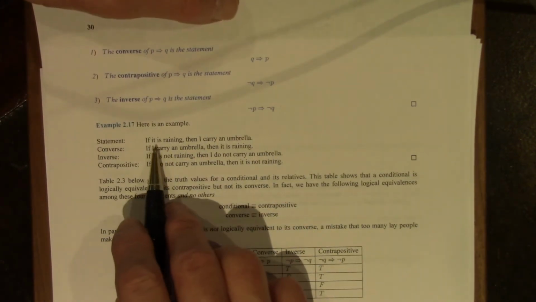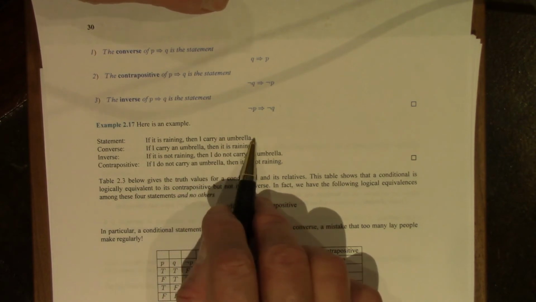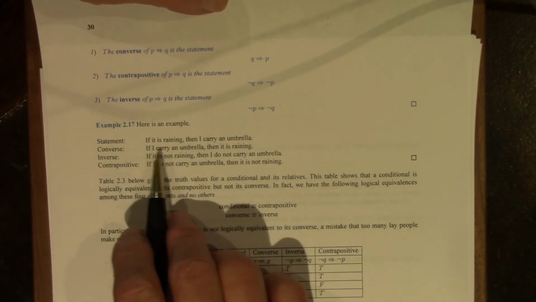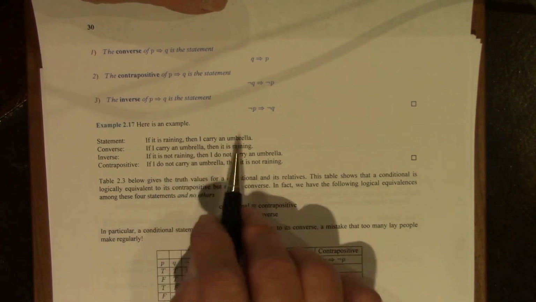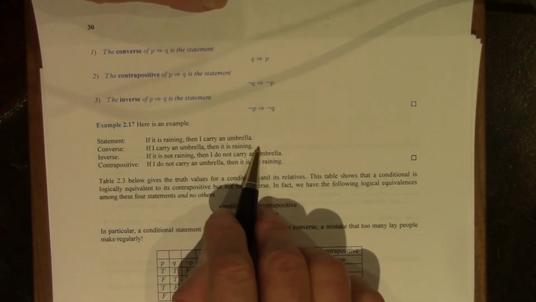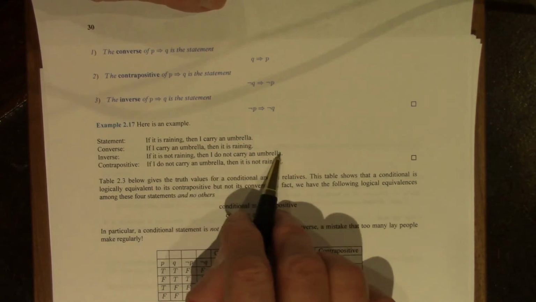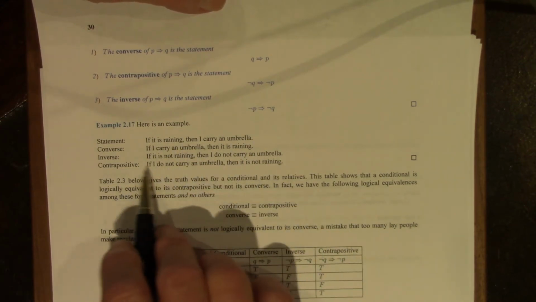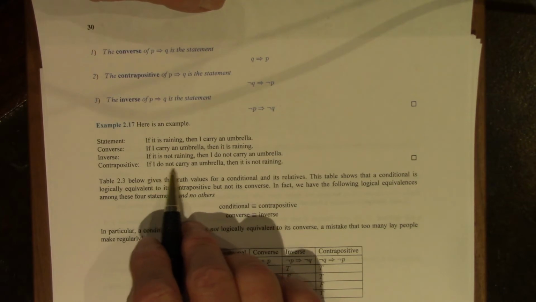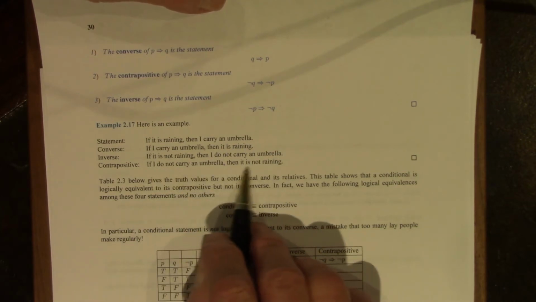Here's an example. The original statement is: if it is raining, then I carry an umbrella. Converse: if I carry an umbrella, then it is raining. Inverse: if it is not raining, then I do not carry an umbrella. Contrapositive: if I do not carry an umbrella, then it is not raining.